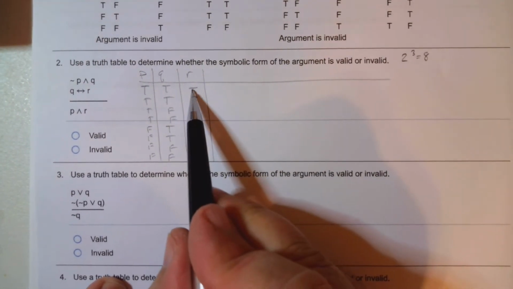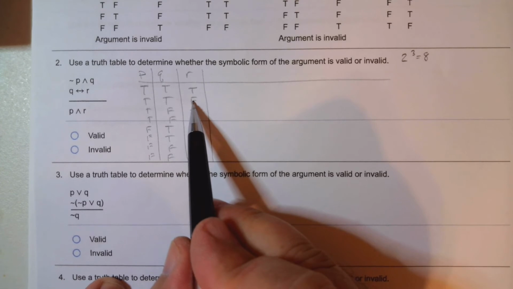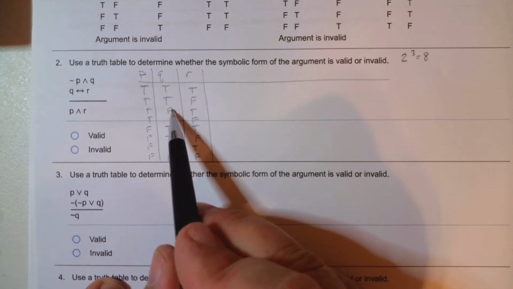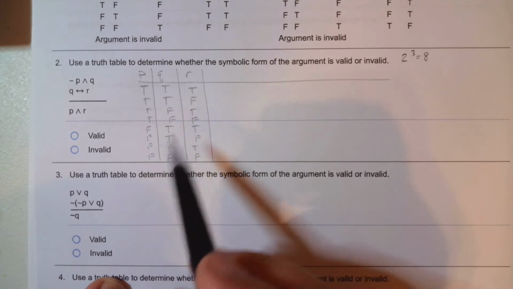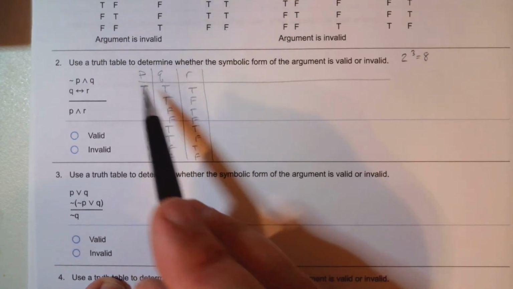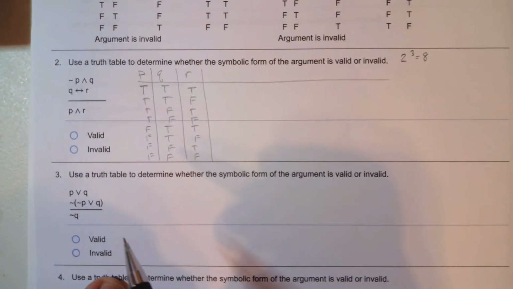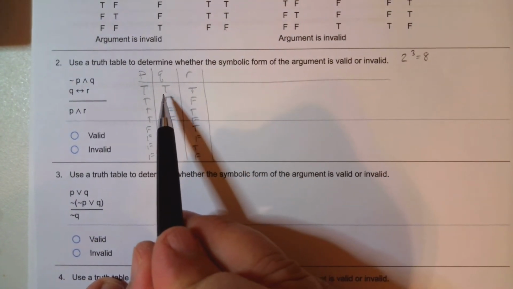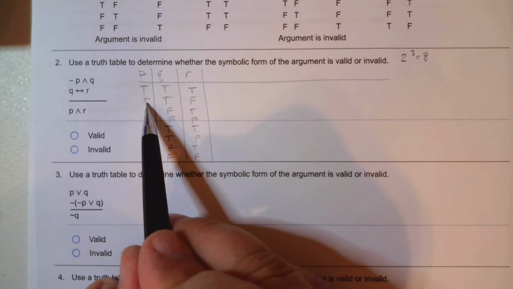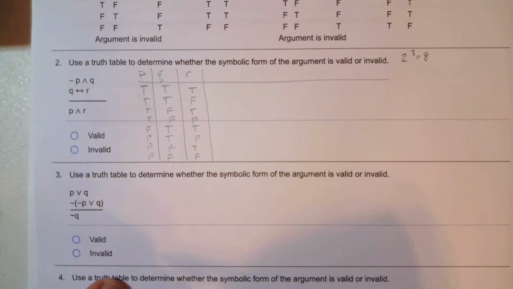So you see how it builds up as 1 T, 1 F, 2 T's, 2 F's, 4 T's, 4 F's. So every extra element we have, we double it. So 1 times 2 is 2. 2 times 2 is 4. 4 times 2, you'd have 8 trues, 8 falses.